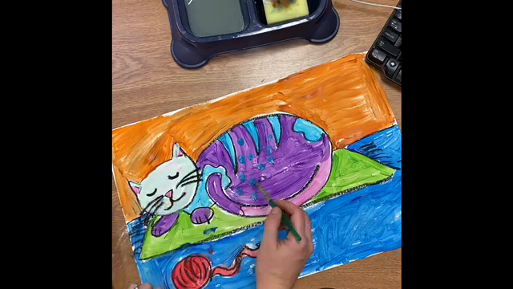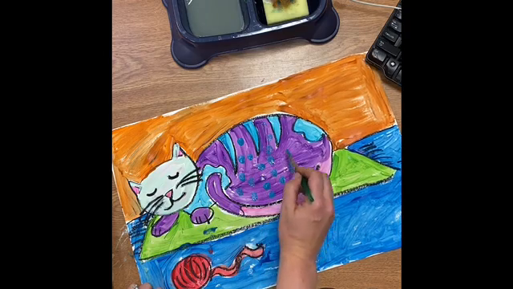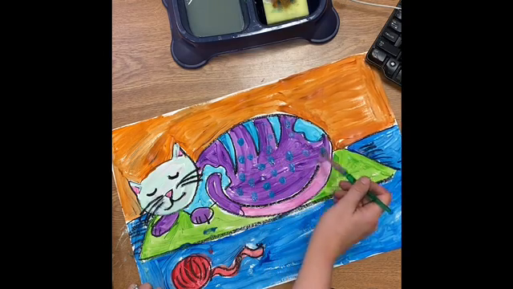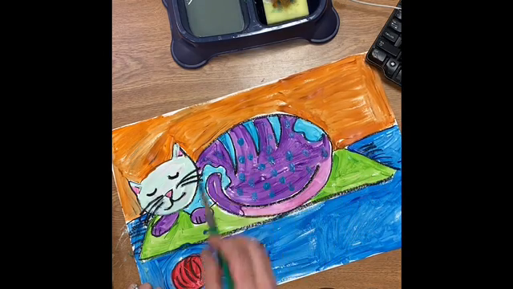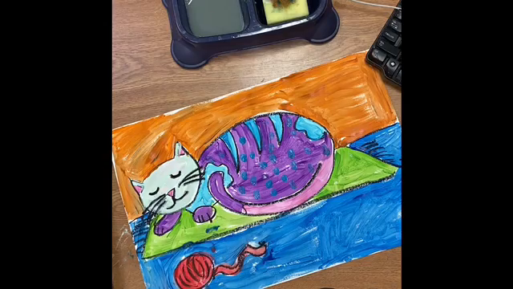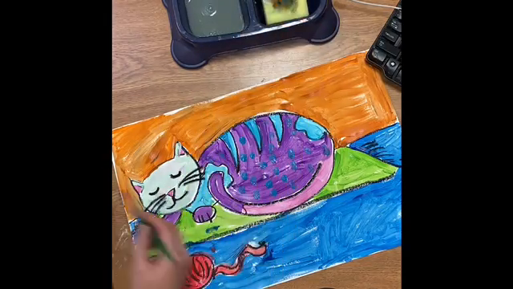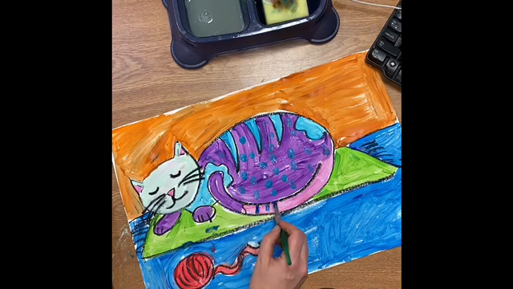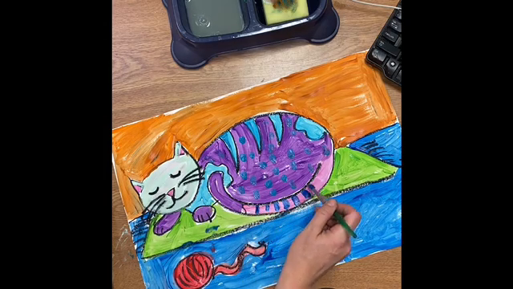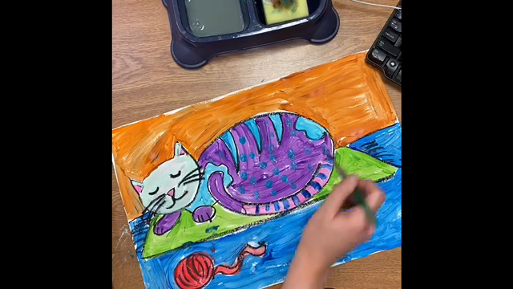The blue is covering the purple for the most part and adding an extra layer of color. Now maybe I will do some stripes on the pink part of my cat's tail. So I'm adding some really fun patterns.